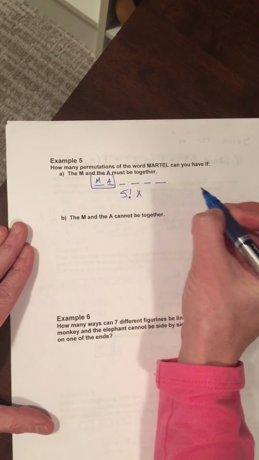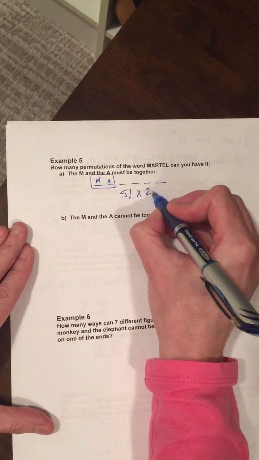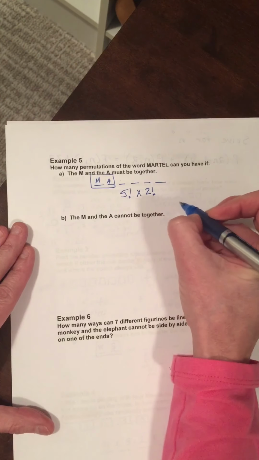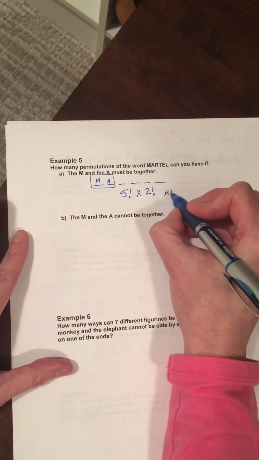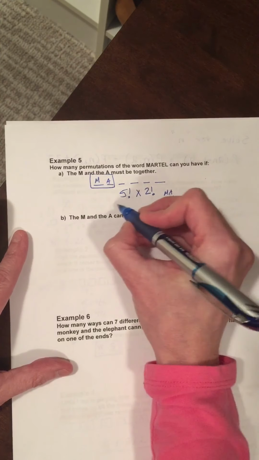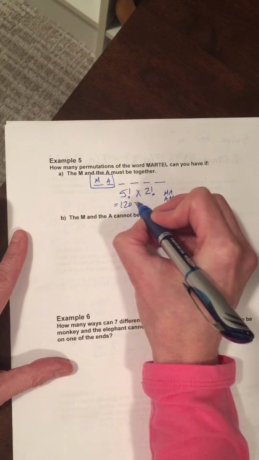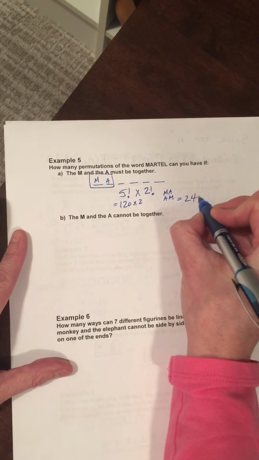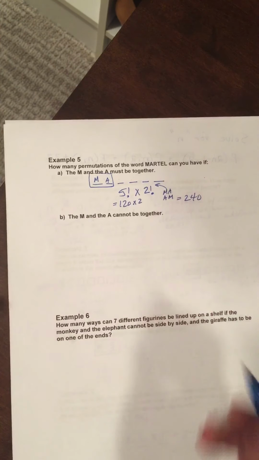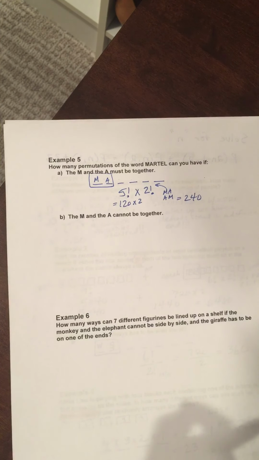But what also has to be factored in is the order of the M and A. Don't forget, this is different than the swimmer. It doesn't say that the M and the A have to follow a certain order. They could go MA or they could go AM. Okay, so that doesn't seem too bad at all.